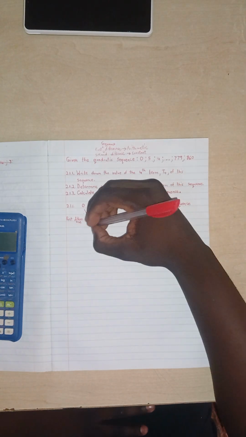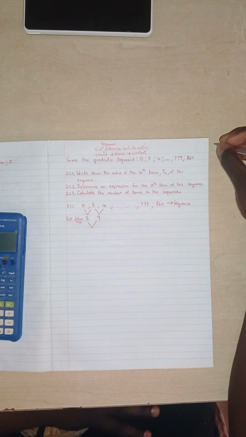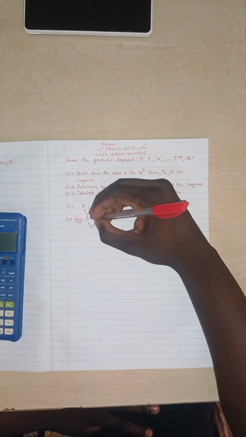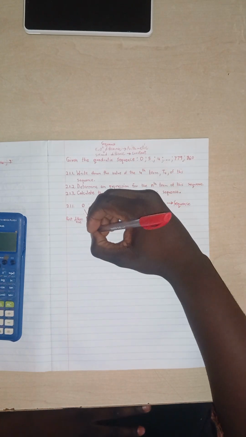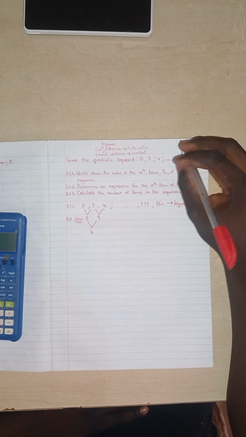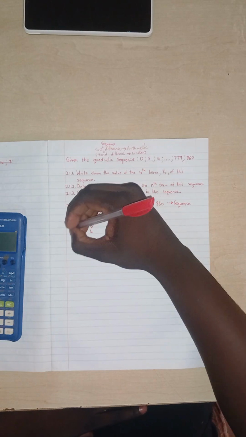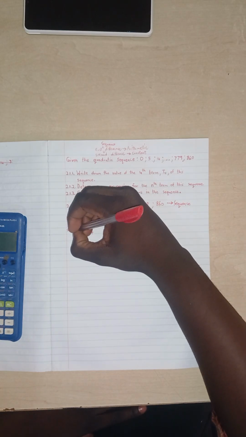For the second difference, how do we get it? 9 minus 5 gives us a 4. This is the second difference.